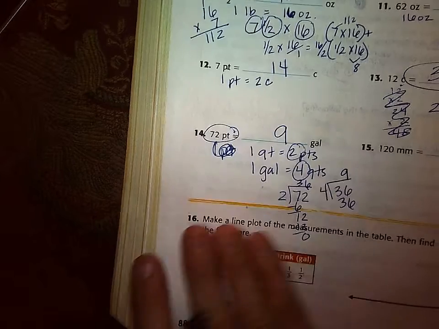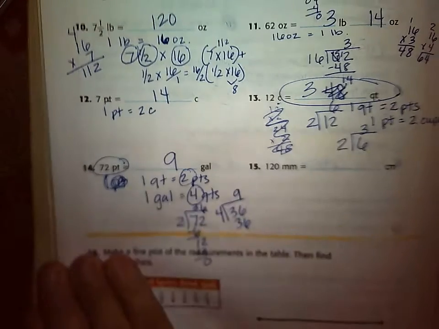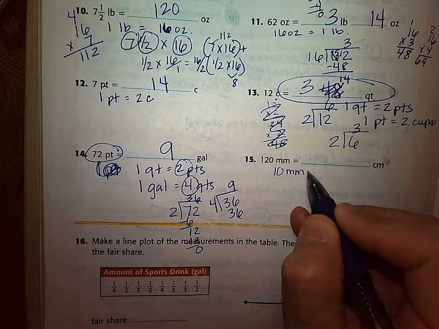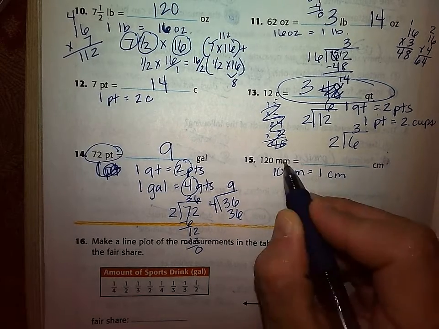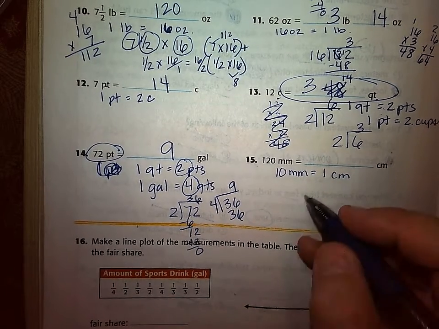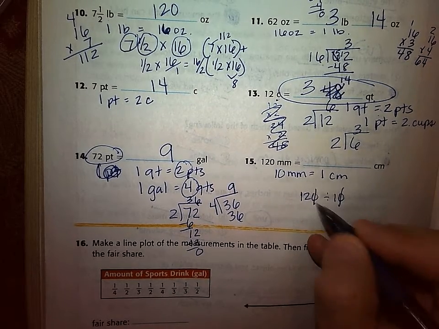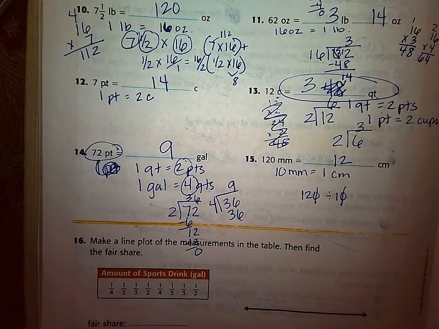Okay, very last one, my friends. 120 millimeters equals how many centimeters? There are 10 millimeters in 1 centimeter. I'm going small to big. I must divide. 120 divided by 10. I've got my zeros. It's 12 centimeters.